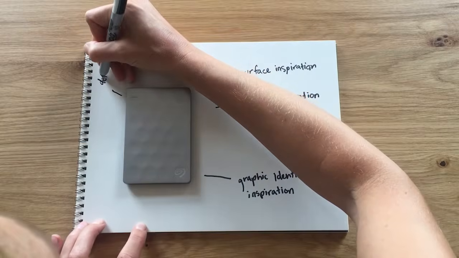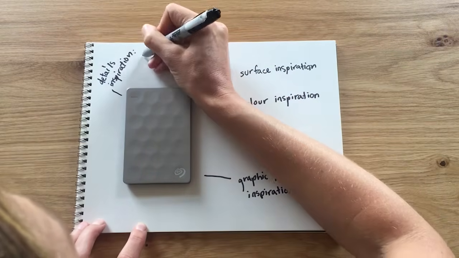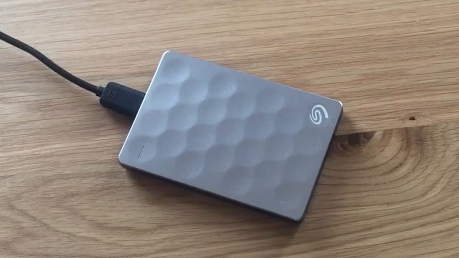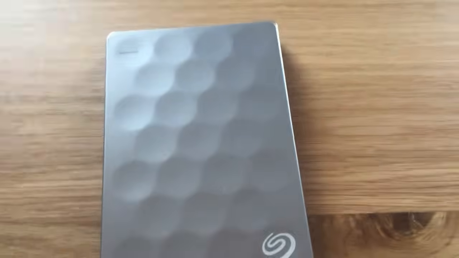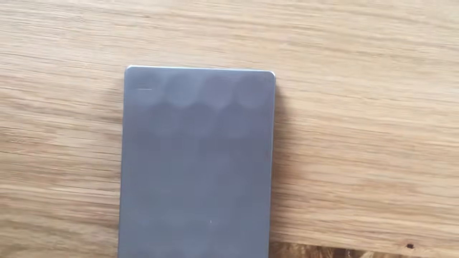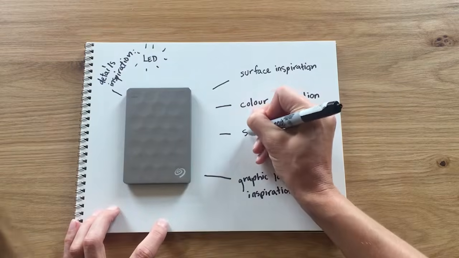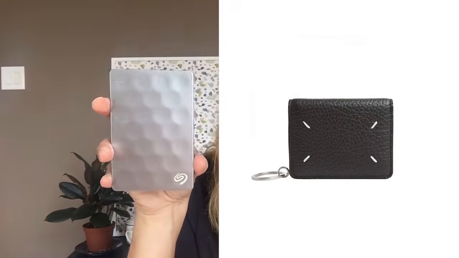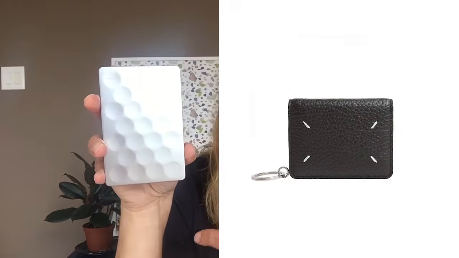You could be inspired by details such as the LED right here, the form of the LED, and the fact that it's not super visible. When the LED is not on, it recedes into the background. You hardly see it. You could be inspired by that idea. You could also be inspired by the size. This size reminds me of maybe just a little bit larger than a man's wallet. And so there might be something about that size that relates to whatever you're working on.